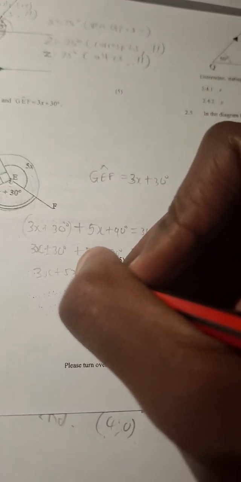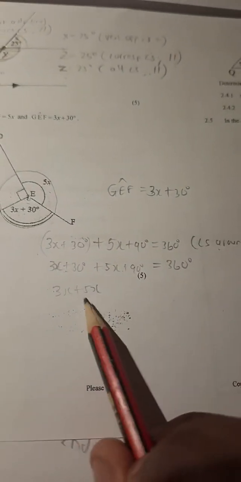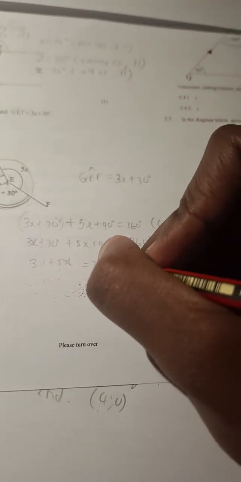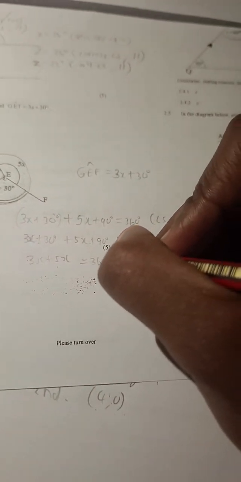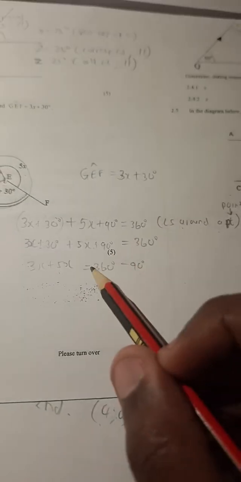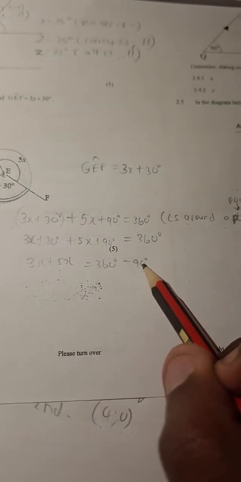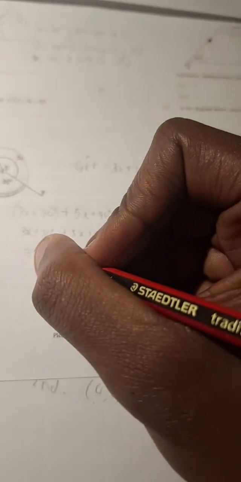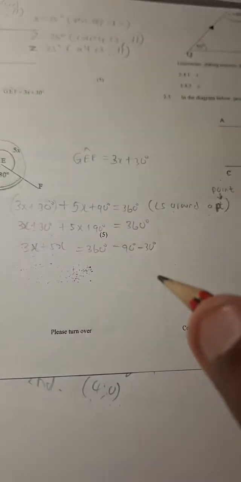Now we add the like terms, 3x plus 5x on the left hand side. We take everything else that is numerical over. 90 crosses over, becomes what? Negative 90. Positive 30 crosses over, becomes negative 30. We add the like terms. What's 3x plus 5x?